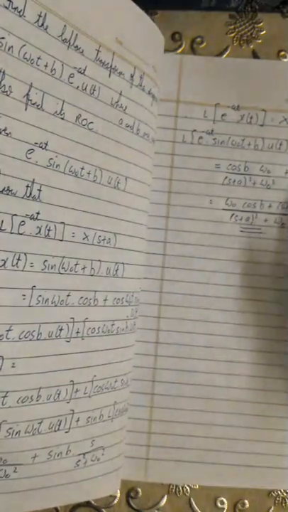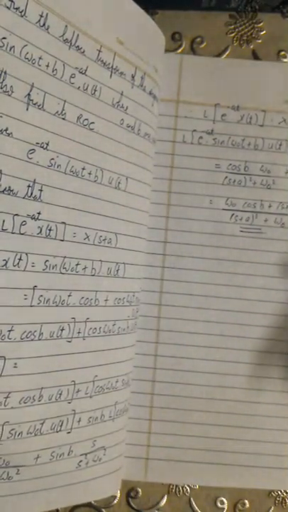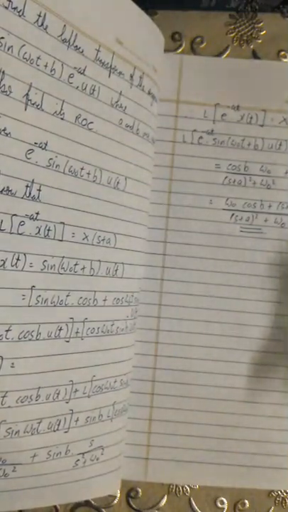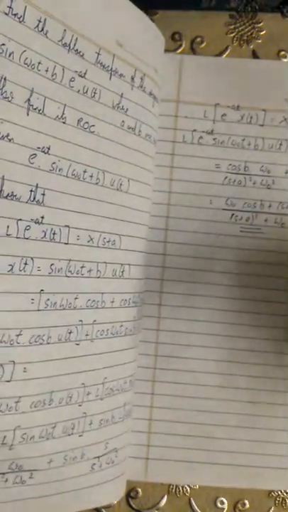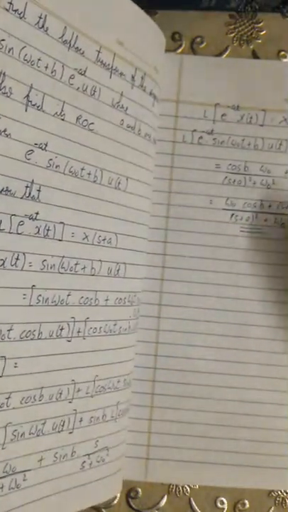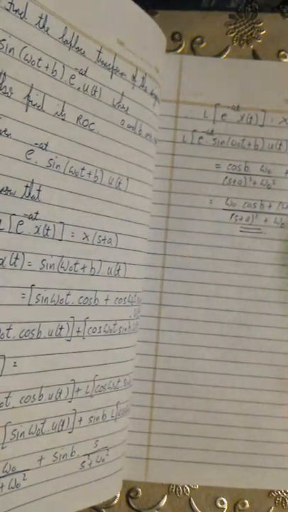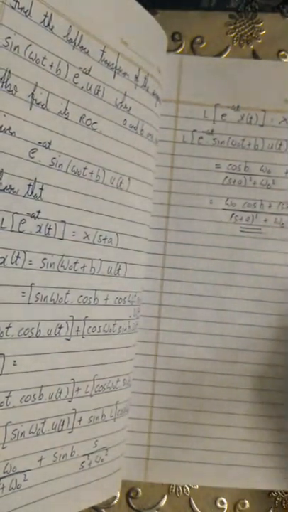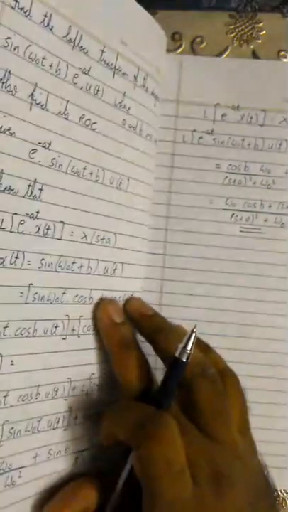So now we go to find the ROC, the region of convergence, okay? That is also very easy. If you have really understood how to find the ROC, you can simply say that the real part of s is greater than minus a. You can simply write that. If you have not understood, then you can just listen to it right now.